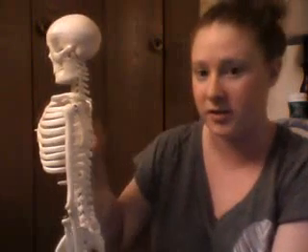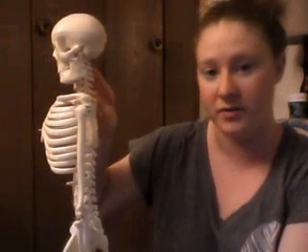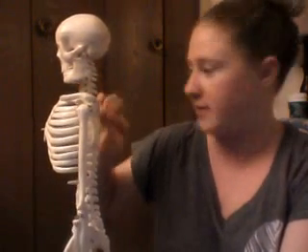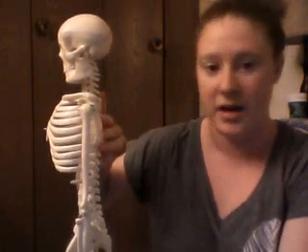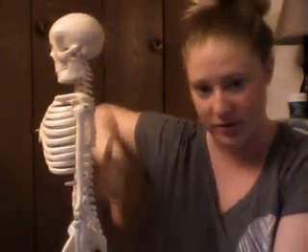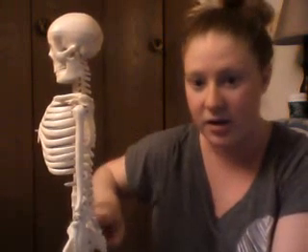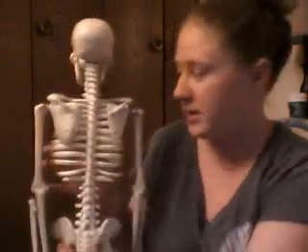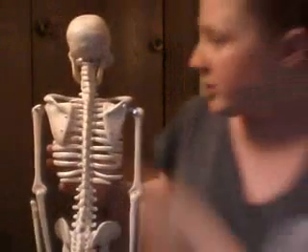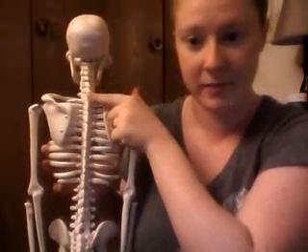The first is the cervical, which is concave, and the thoracic, which is convex, and then the lumbar, which is concave, and the sacral, which is convex. The thoracic and the sacral are primary, and the cervical and the lumbar are secondary. So the first is the cervical vertebrae, of which there are 7.